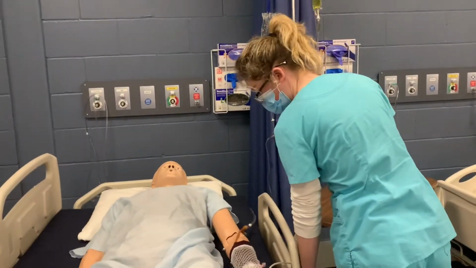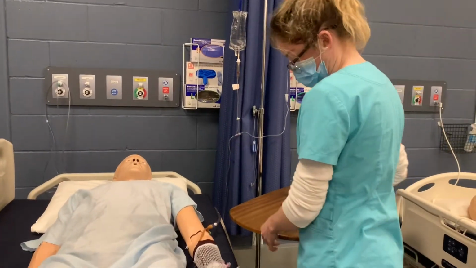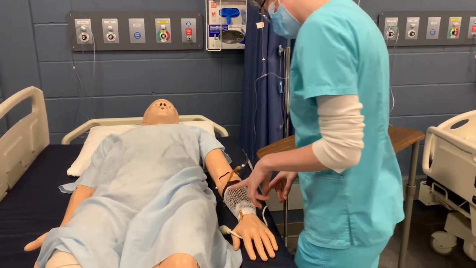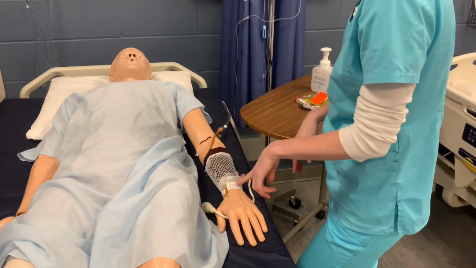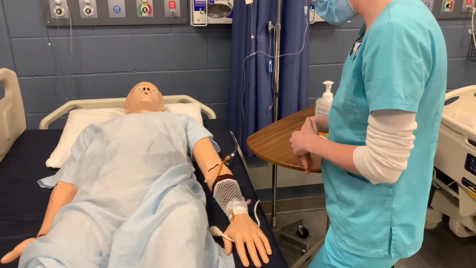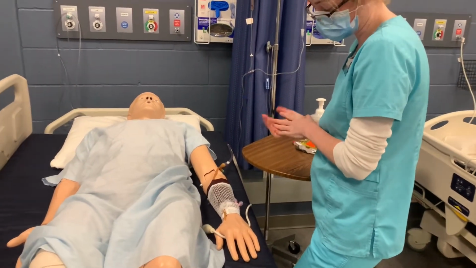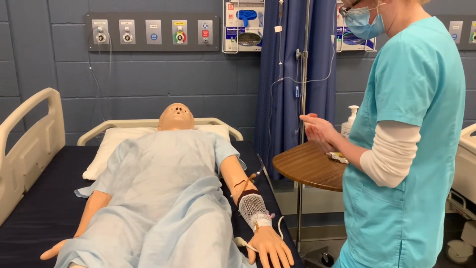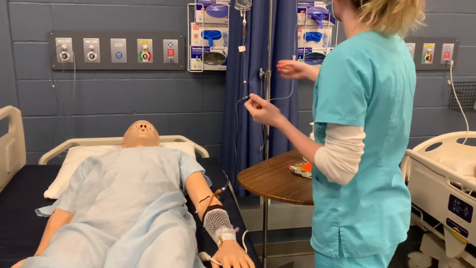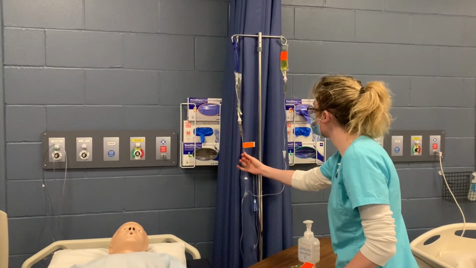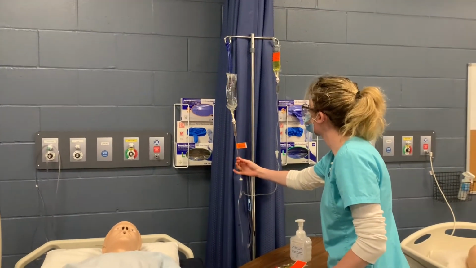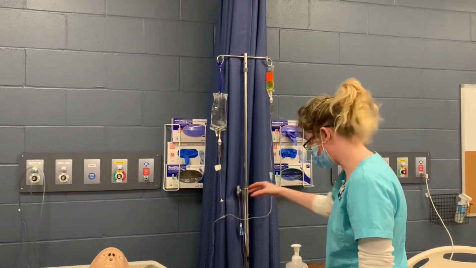Okay. Now I'm going to inspect the site. I'm looking for any redness, edema, and any signs that the IV is misplaced, but it appears to be in perfect condition. I'm also checking the IV bag here. It is not expired, and there are no bubbles in it, and there are no cakes or anything.